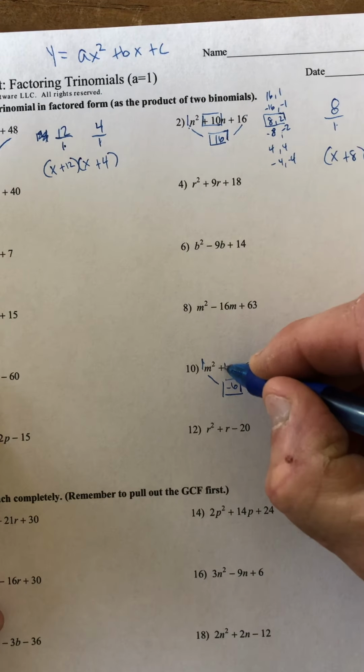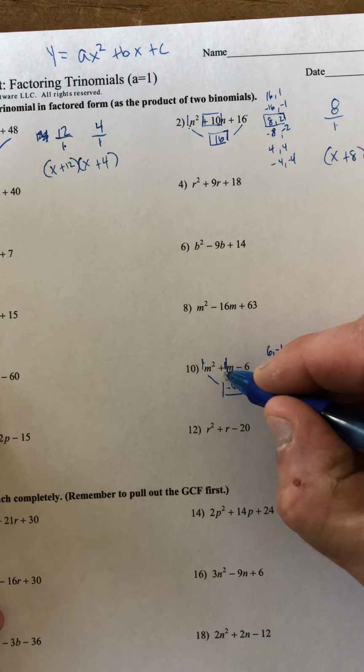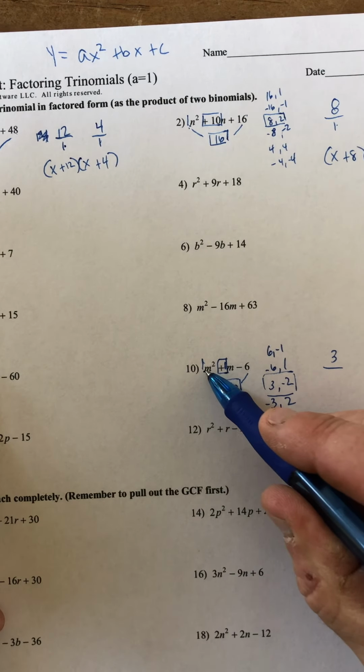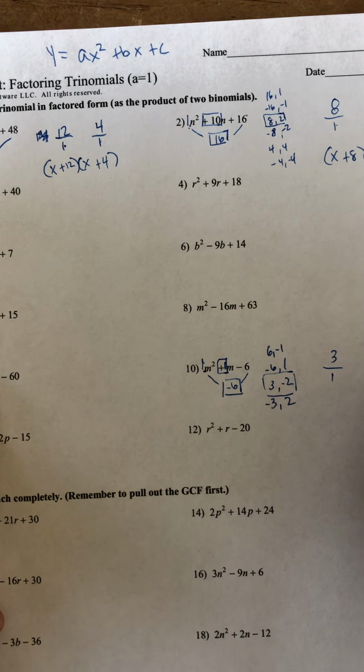So I'm going to ask myself, which one of those factors adds up to my middle term, which is a positive 1? Well, if I look at my factors, 6 minus 1 is 5, negative 6 plus 1 is negative 5, 3 minus 2 is 1, and negative 3 plus 2 is negative 1. So I know I'm going to have positive 3 and a negative 2. I write them both on the side. I put them both over my A term, which today is always going to be the number 1.